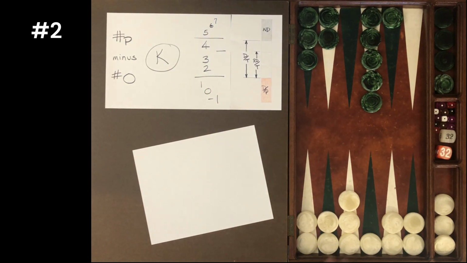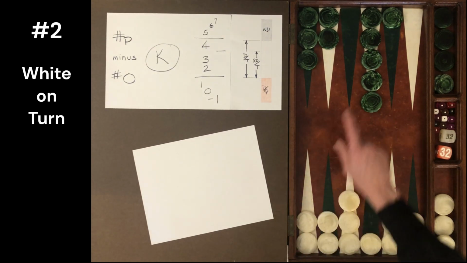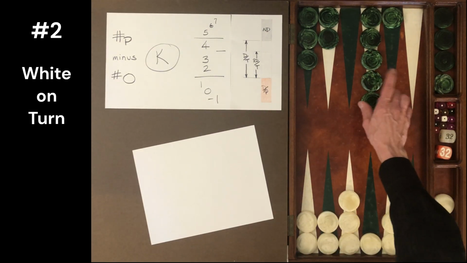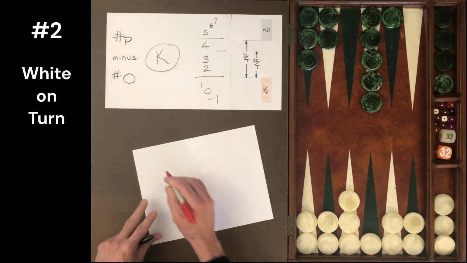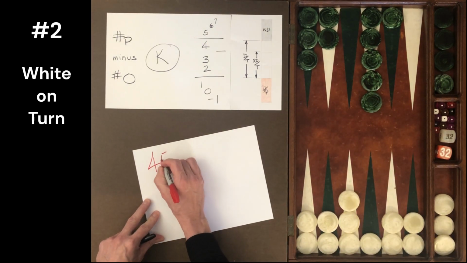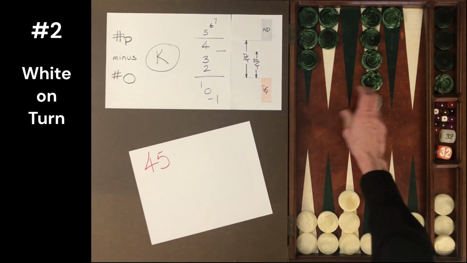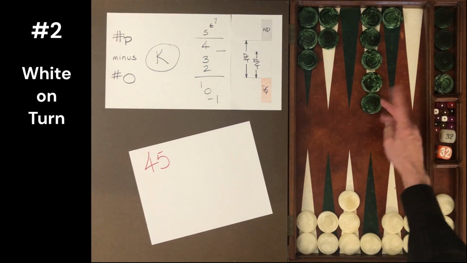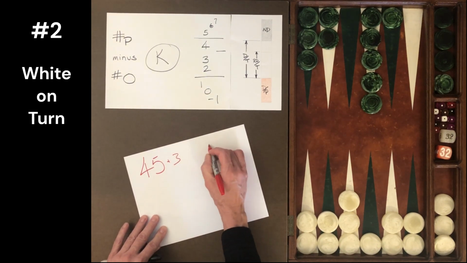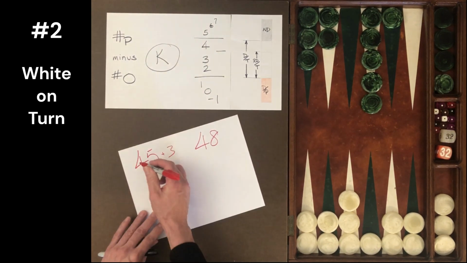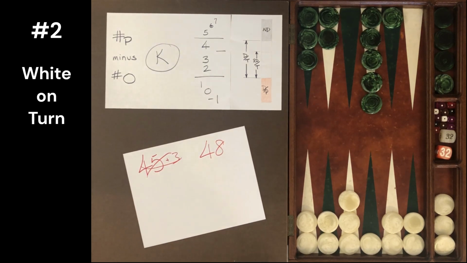Our next position, again, white is on turn, thinking about cubing. We're going to start with the opponent and the opponent's pip count. Pip count for green here would be 40, 42 plus 3 is 45. Opponent does have some penalties, the gap, 2 extra checkers, 3 in penalties, giving the opponent's keys number of 48.